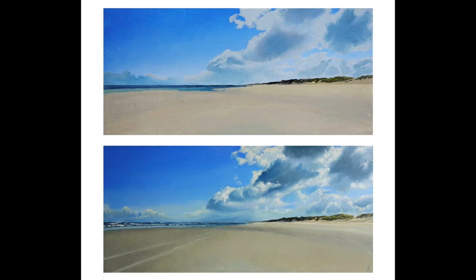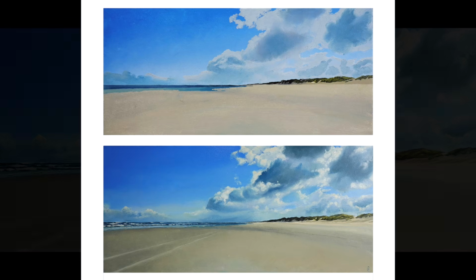But that doesn't explain the difference in light. The decisive change, I think, is the light-dark contrast in the clouds and the matching shadows on the beach.